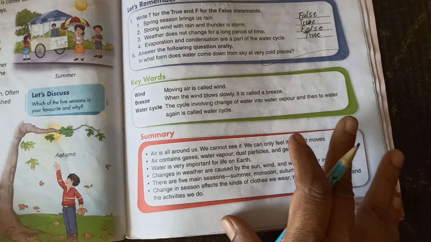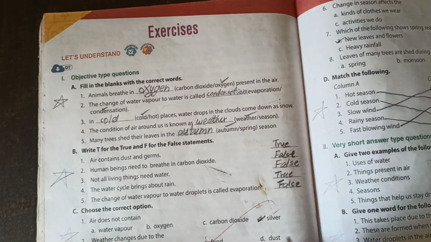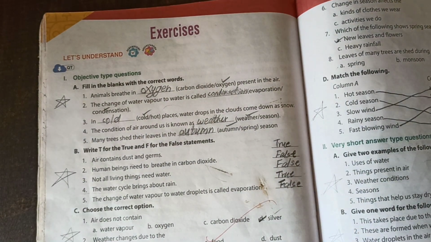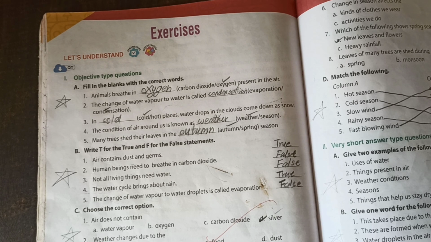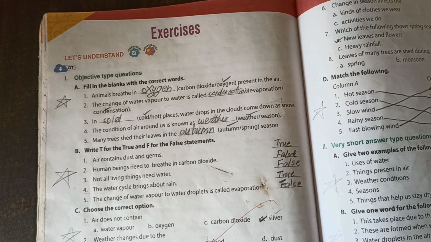Now, exercise time. See here. First one, objective type question. Inside A1, fill in the blanks with the correct words. Please pay attention, kids. It's very important. This one exercise is for your science paper. First one, animals breathe in carbon dioxide or oxygen.